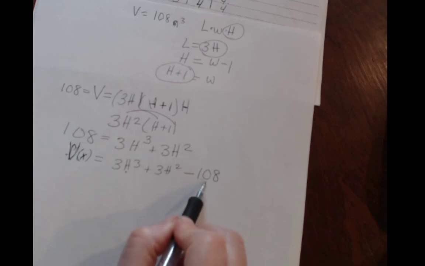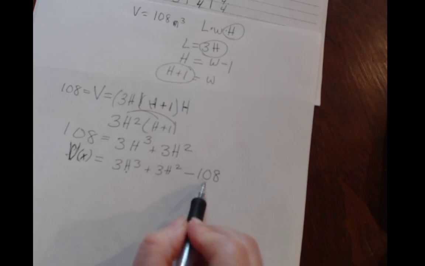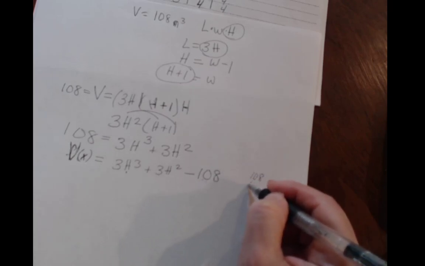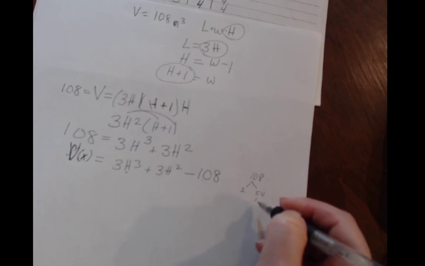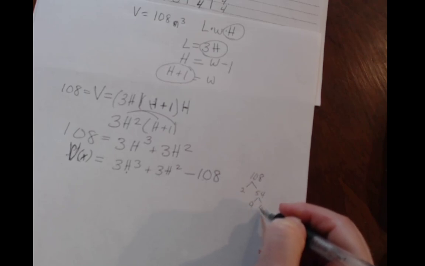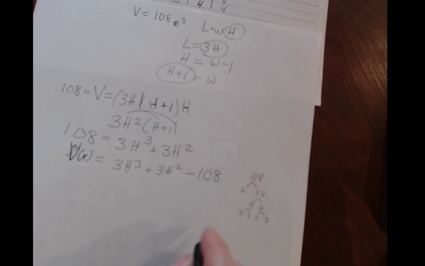We can use the factors of 108 to find those solutions. So factors of 108. Let's see, 108 is 2 times 54. 54 is 9 times 6, so 2 and 3 and 3 and 3. So our factors are going to be combinations of those numbers.